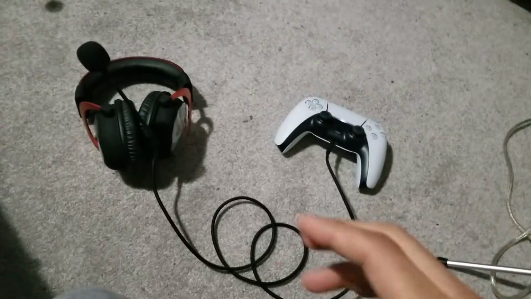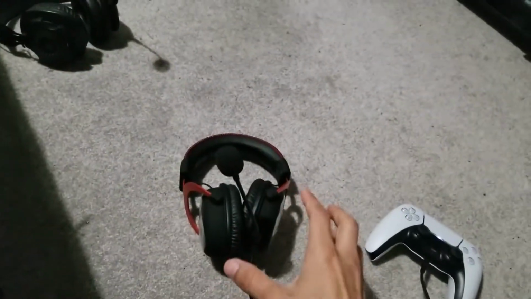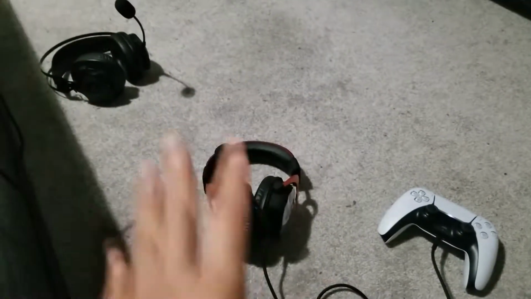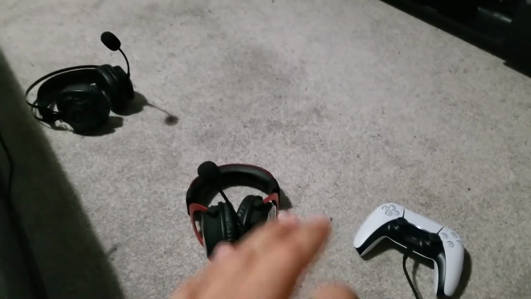But the difference between those headphones and these headphones is that these are made for gaming and they offer directional sound, meaning you have 365-degree sound around you that these headphones are going to be able to pinpoint, and the PlayStation 5 uses 3D sound to benefit these headphones.